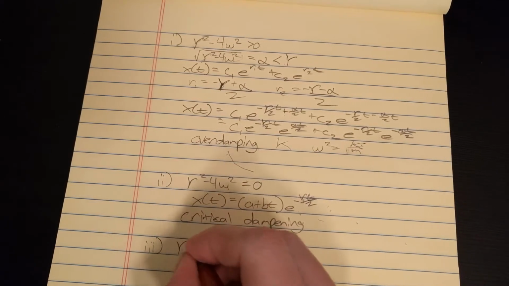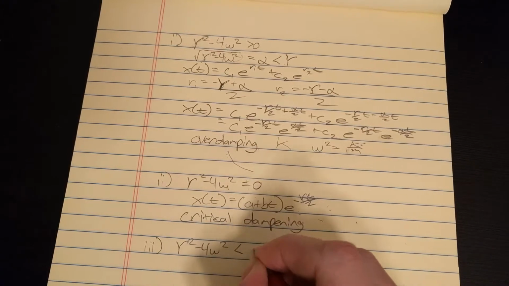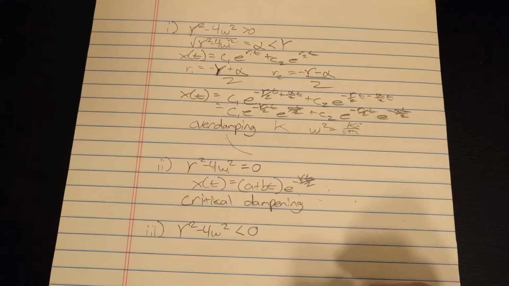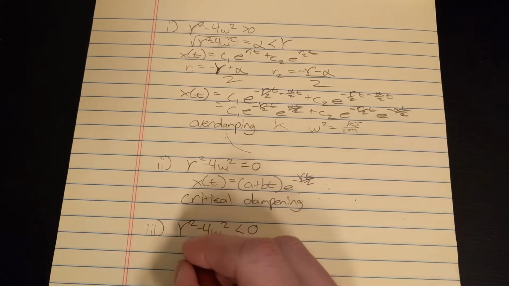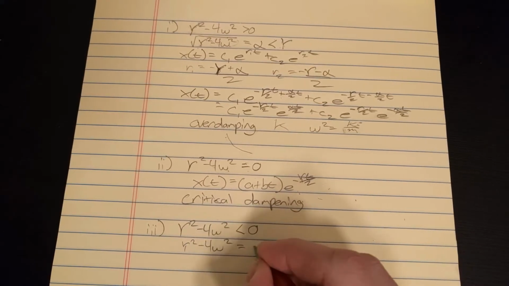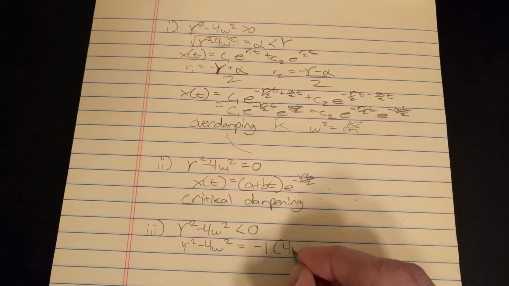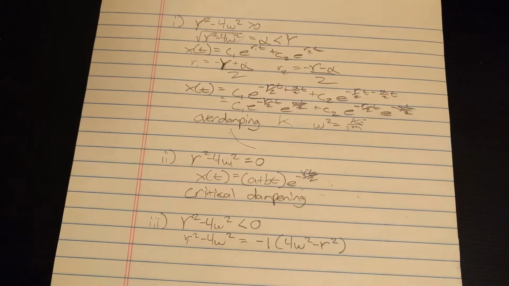And in this case, gamma squared minus 4 omega squared is less than 0. So we can rewrite gamma squared minus 4 omega squared as equal to negative 1 times 4 omega squared minus gamma squared. All I did was pull a minus 1 out.